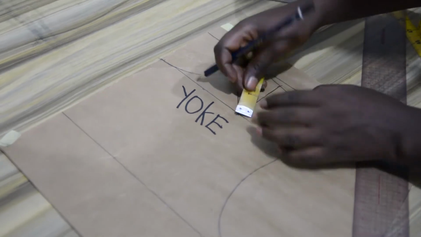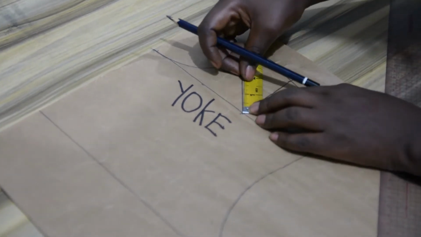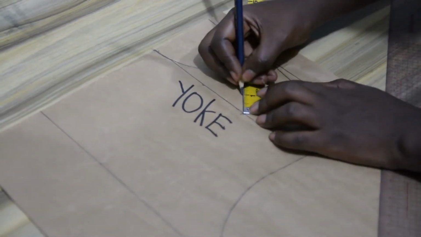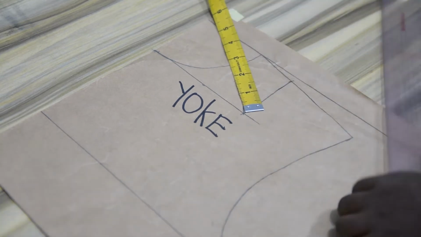Then on this line, I will come in by 1 inch, then create my round neckline.